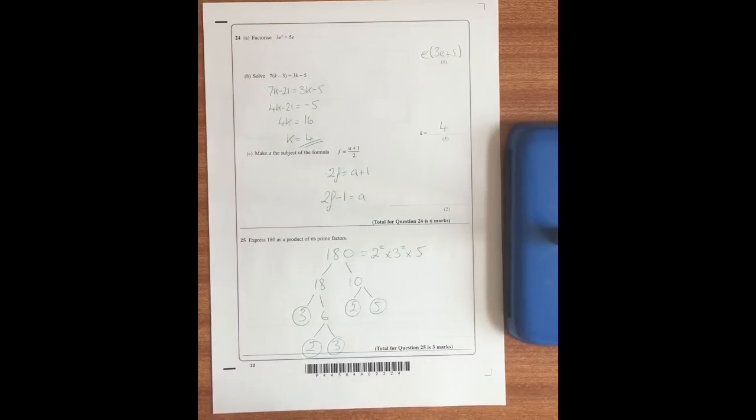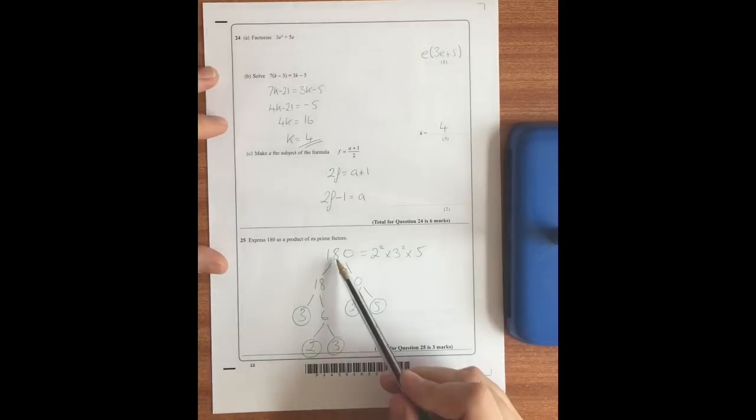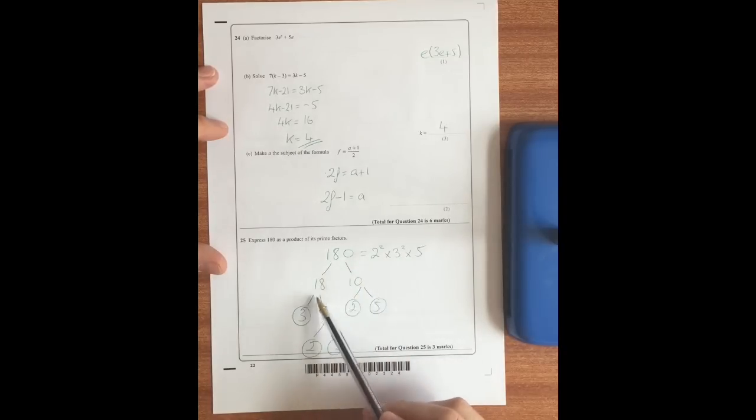Question 25, express 180 as a product of prime factors. You can do this using a factor tree. So I've split it up into 18 times 10, which can then be written as 3 times 6. 3 is prime, so I'm going to circle that one. And 6 can be written as 2 times 3. They're both prime, so circle those.